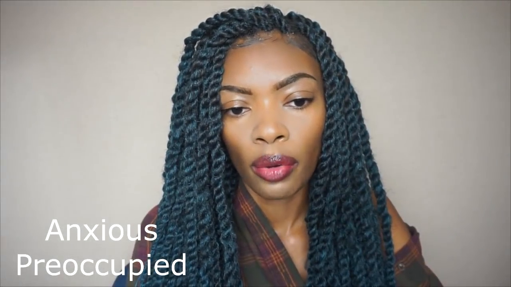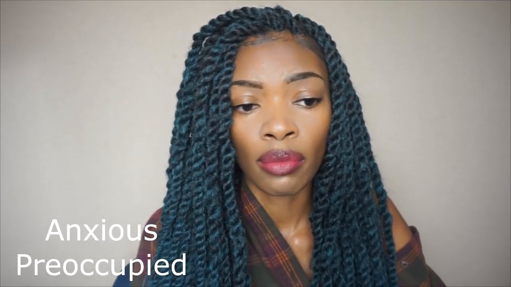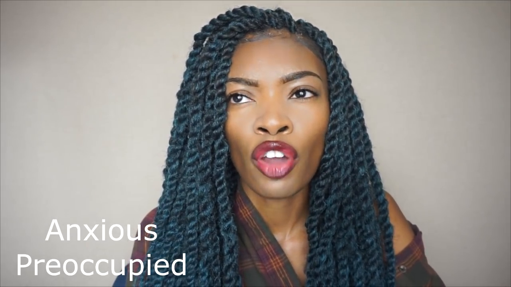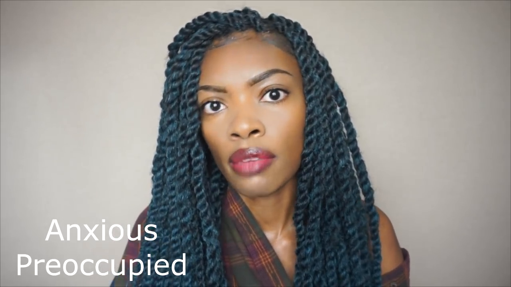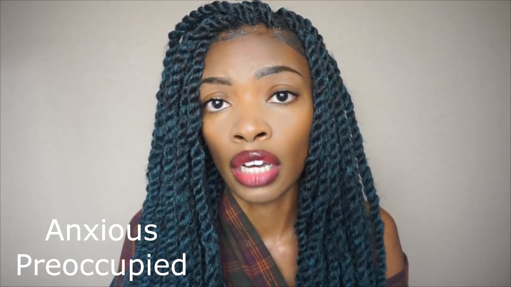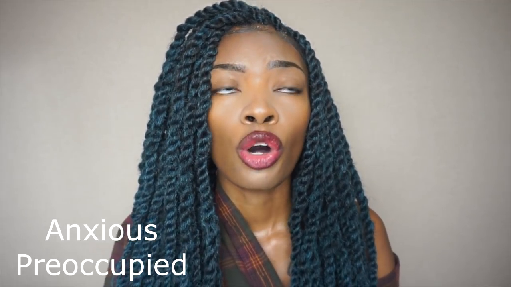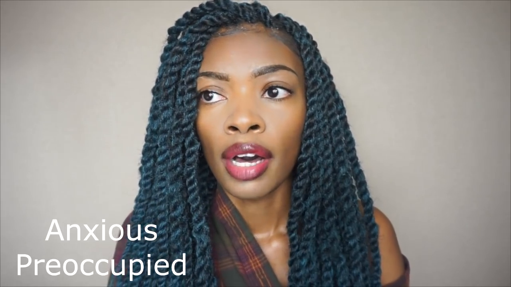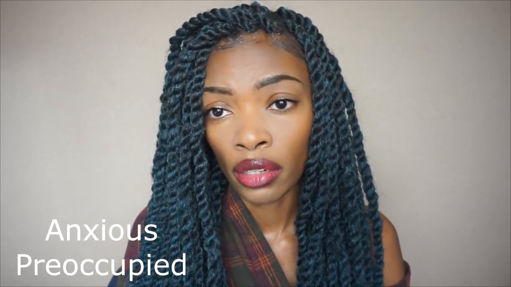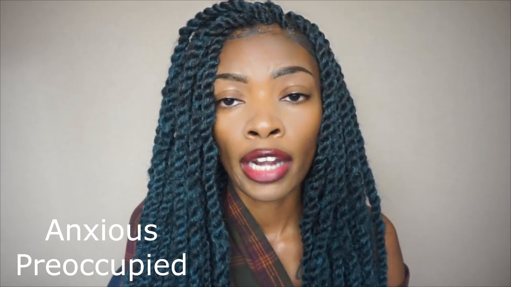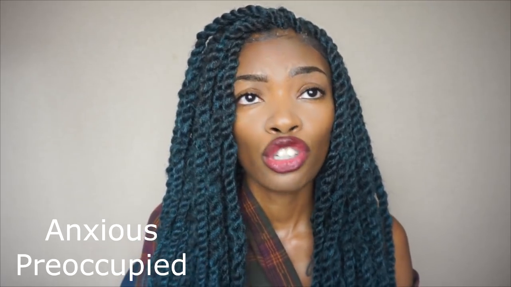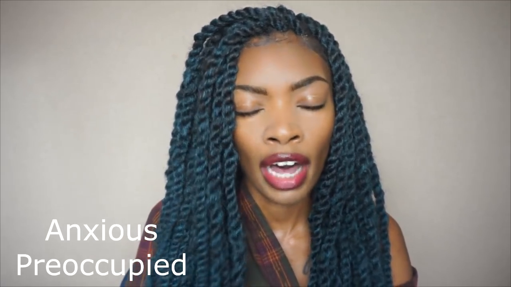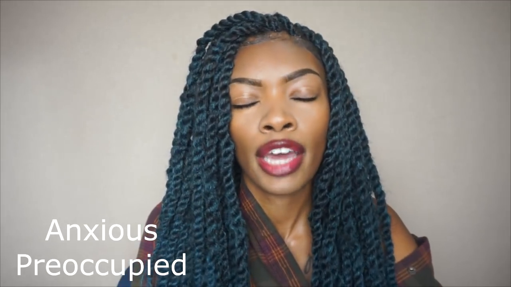So next up is the anxious preoccupied attachment style. People with this attachment style, as the name clearly states, have a very anxious outlook on relationships. Their partners have to constantly be reassuring them that they like them and that they love them in order for them to feel safe. So if you have an anxious attachment style, more than likely you have a very big fear of abandonment. So you're constantly on high alert, thinking that your partner might run out on you or leave you. This actually used to be my attachment style, and I say used to be, I'll explain later on how it actually changed. So I know this attachment style quite well.